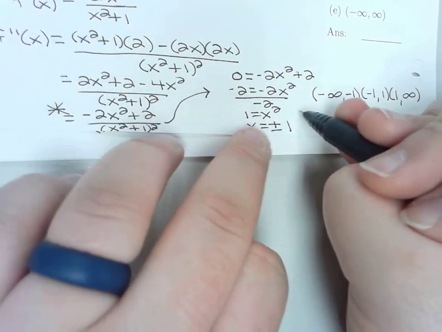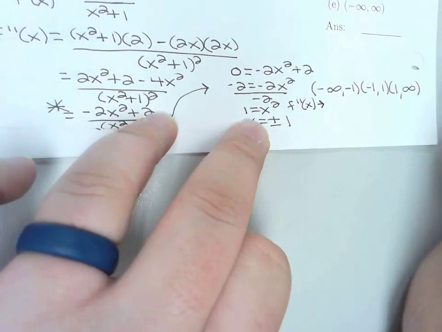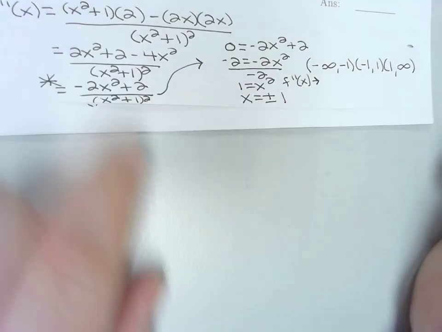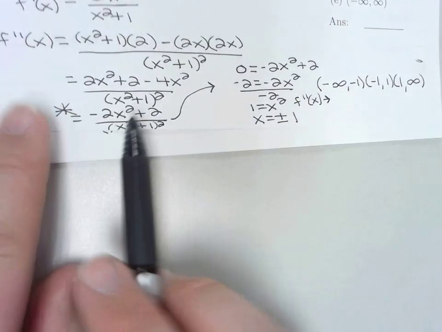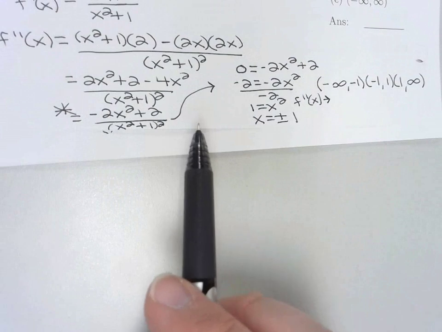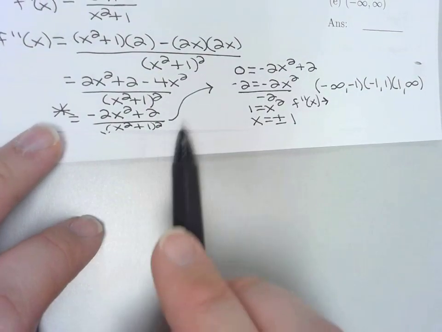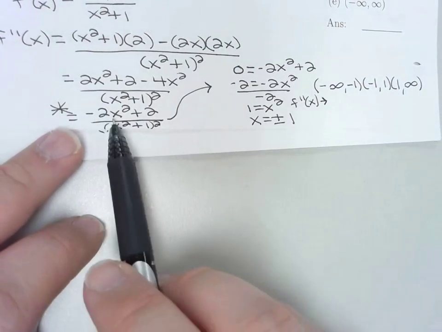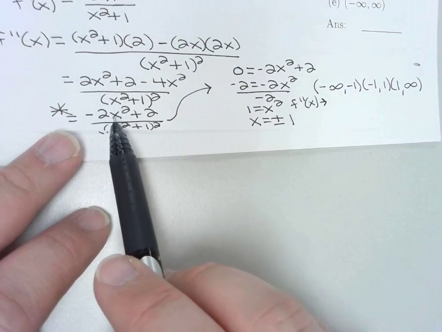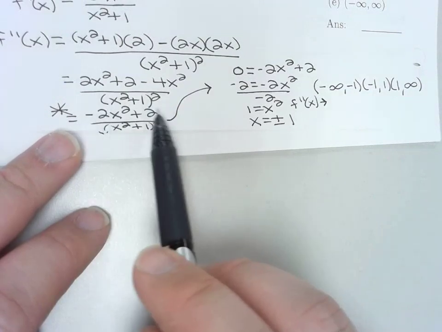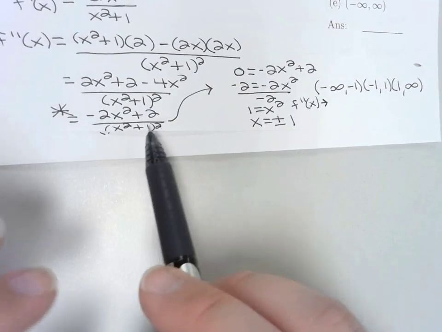We are checking concavity, so we plug it into the second derivative. Plug in -2. Make sure you include your denominator in the second derivative, not just the one you set equal to 0, the one that still has the fraction part. -2 will give me -8 plus 2, so negative over, the bottom will always be positive because I'm squaring whatever answer I get.